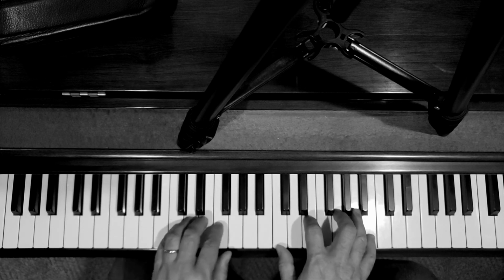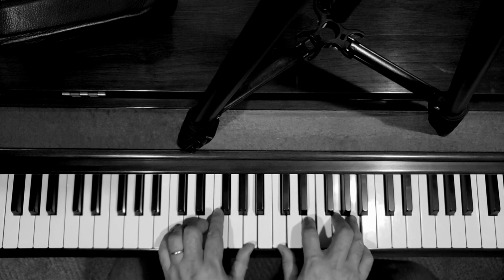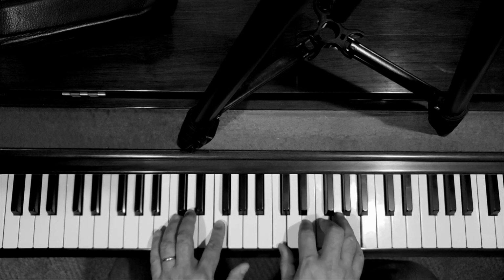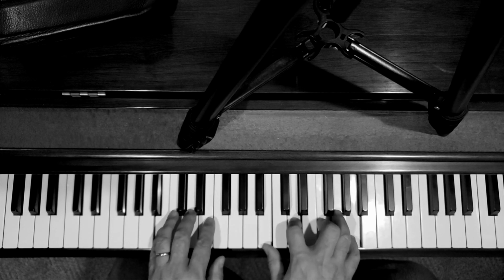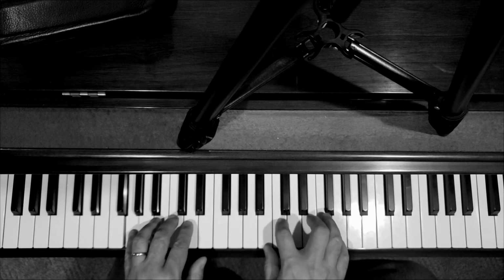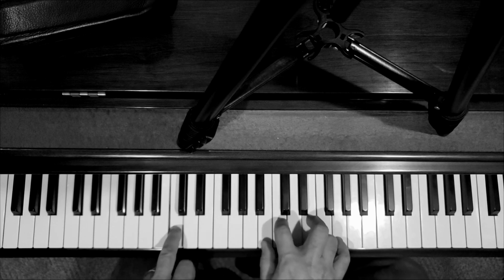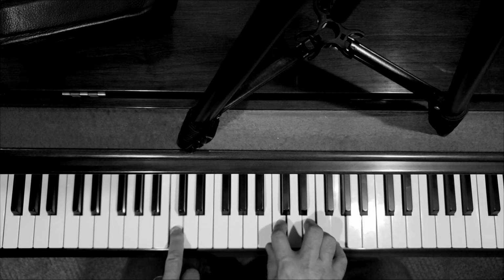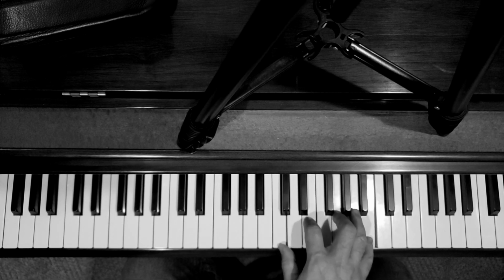So I took a C chord, to an A chord, to an F chord, to a D chord, to a B chord, to a G9, G dominant 9, and then back to a C major 7. What if we went the other way?